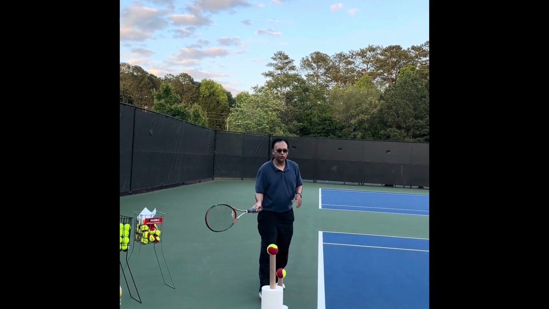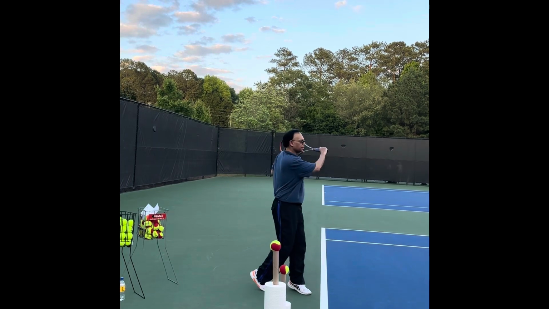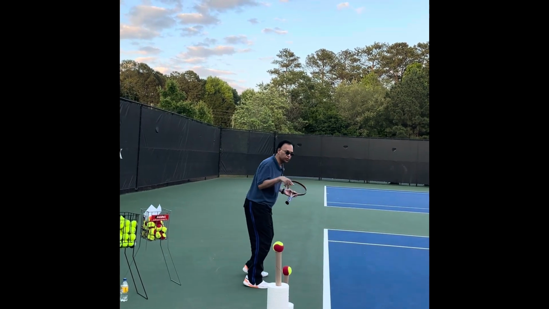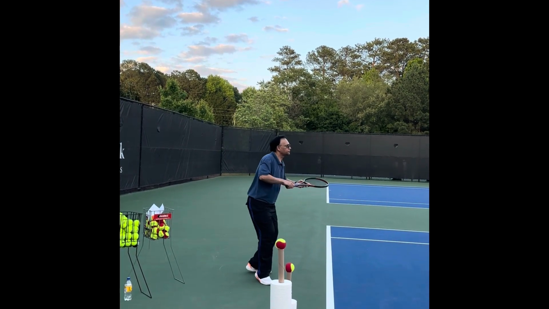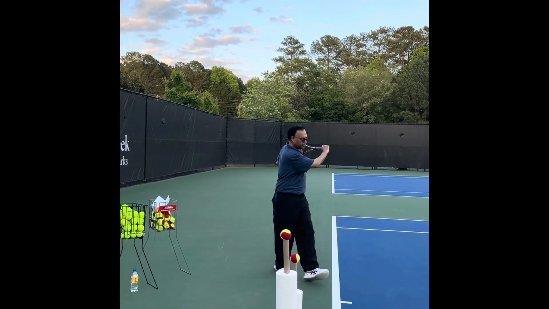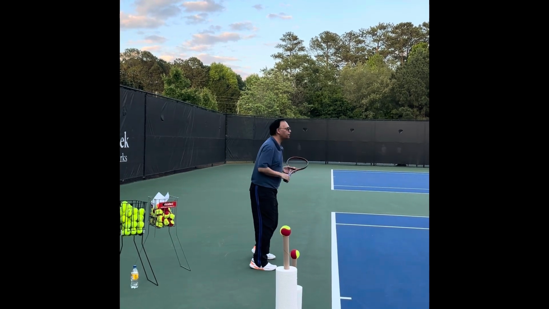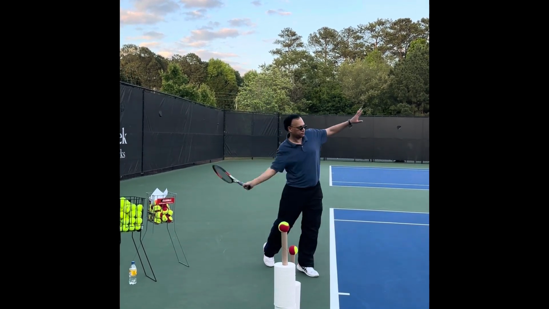I'll do it another time without the ball, in the open stance, to the swing time. And I'll be doing the weight transfer now towards the forward.